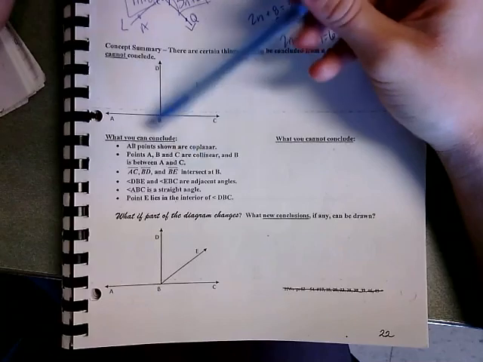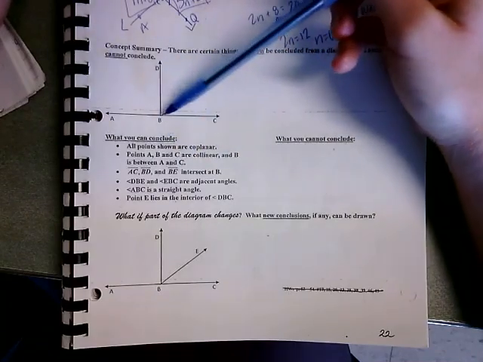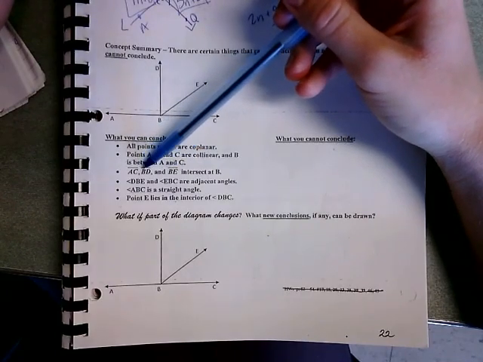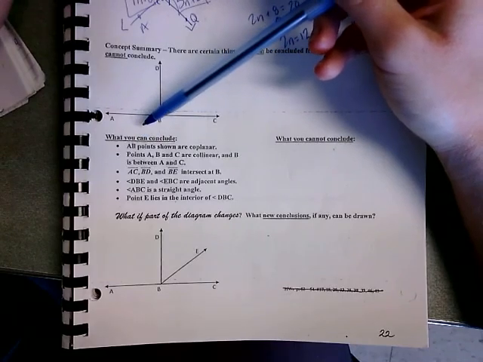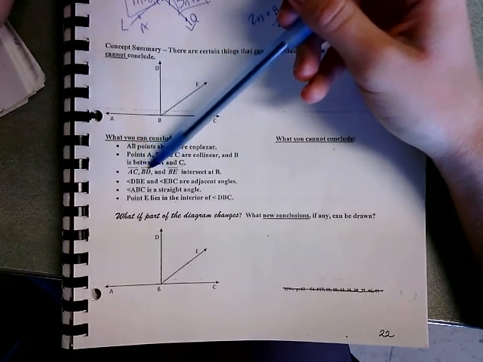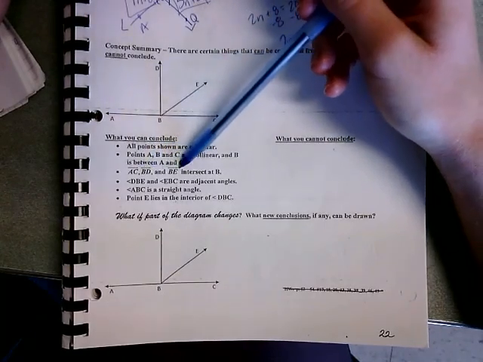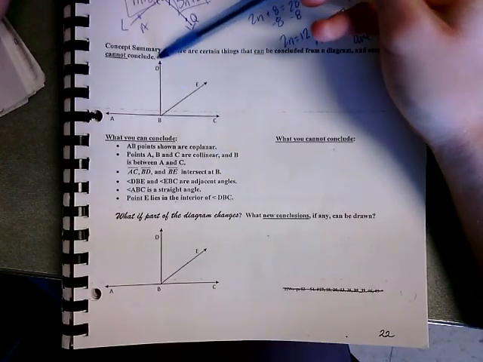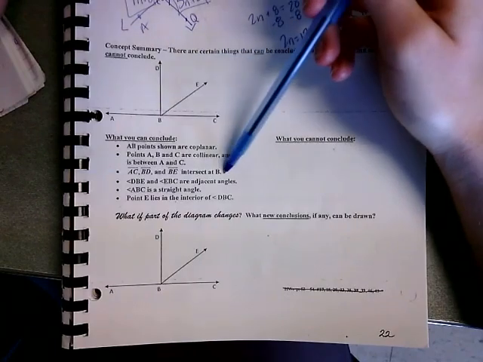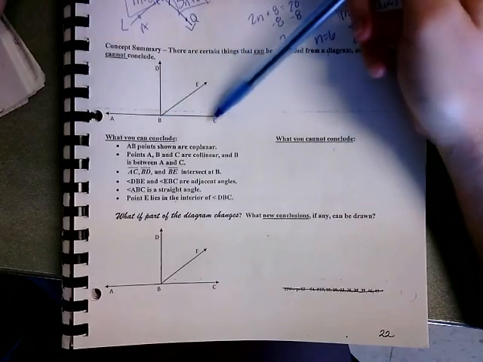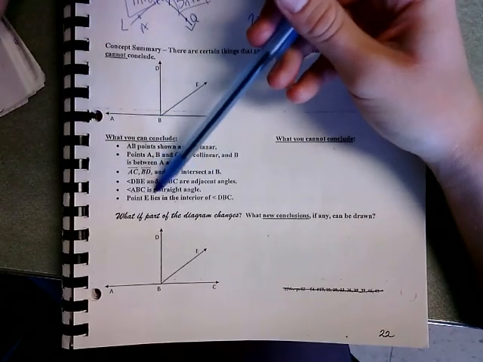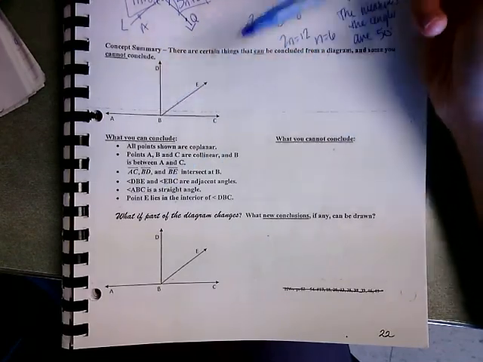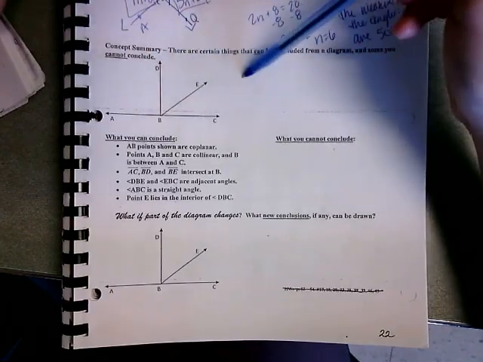Points A, B, and C are collinear, and B is between A and C. Line AC, ray BD, and ray BE intersect at point B. DBE and EBC are adjacent angles. ABC is a straight angle, and point E lies in the interior of angle DBC. Some obvious stuff, right?